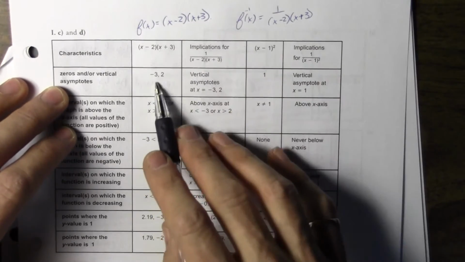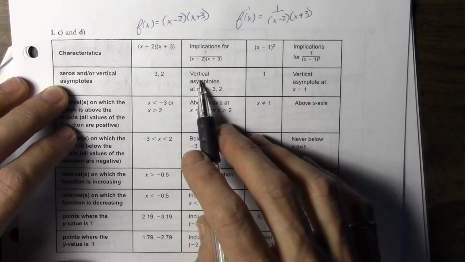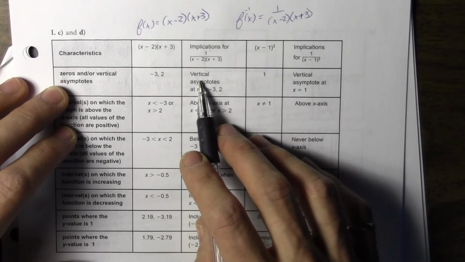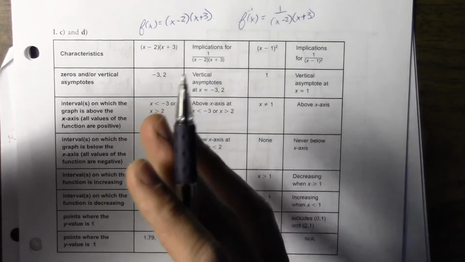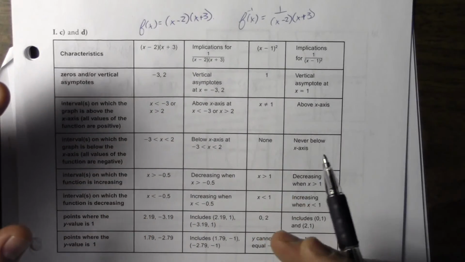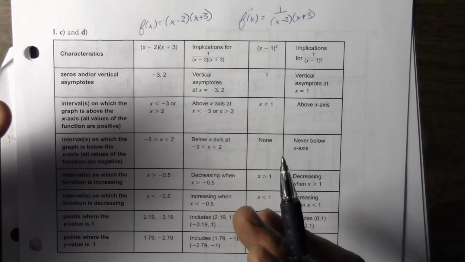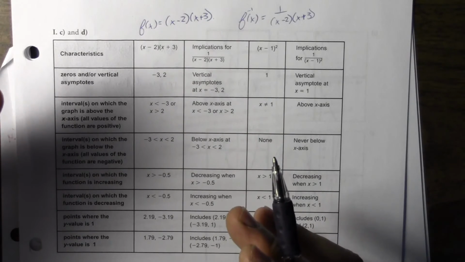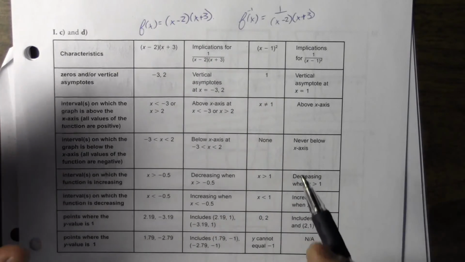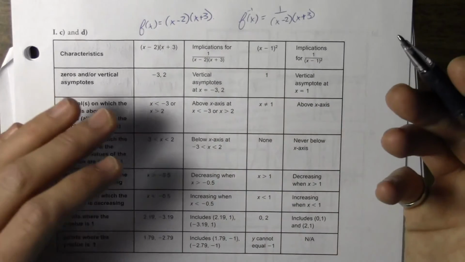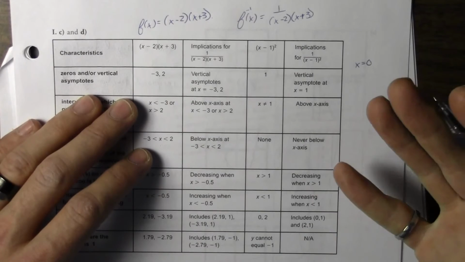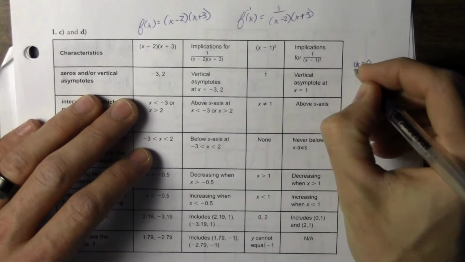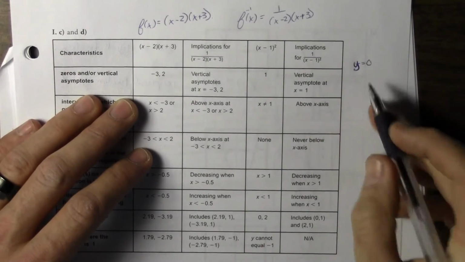What happens at those zeros on the reciprocal function? Daniel. Zeros on the original function, reciprocal function. The same zeros? No. Pay attention. Marco? Yeah, vertical asymptotes. Think about it again. Let's think logically about it. When y equals 0, that's a zero.